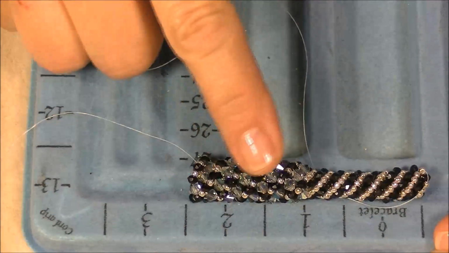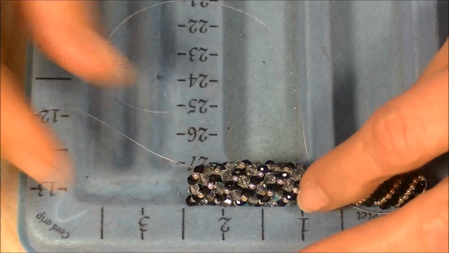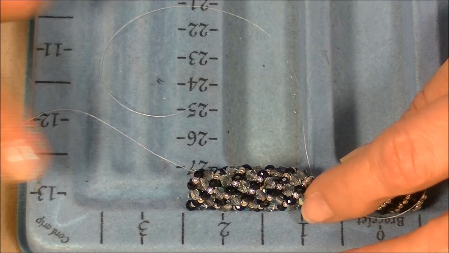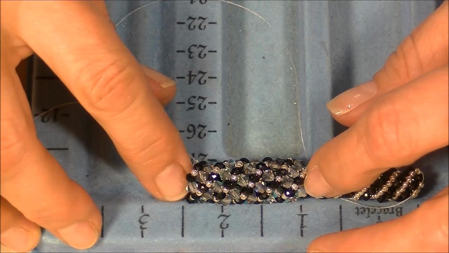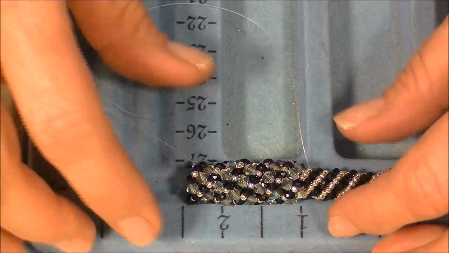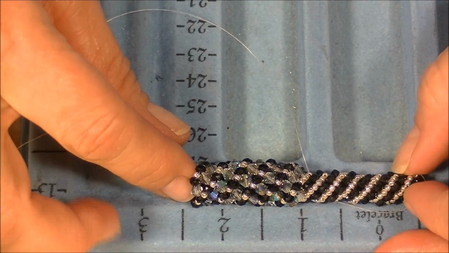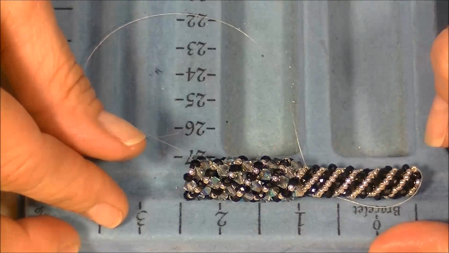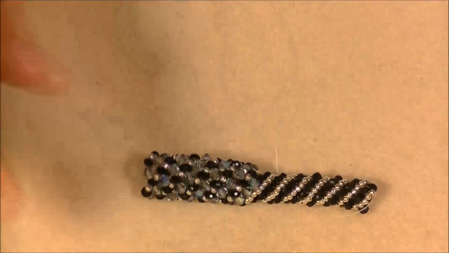So I have made my increased section about this long. This other bracelet I made has a lot looser tension than this one. I'm making it right about an inch and a half, a little bit short of it, right about there. Each one has a little bit of stretch, so how big it is depends on if you have it together or stretched out. So I'm going to say right about there is where I'm going to stop. I don't want to go too crazy because then my bracelet will be really long.